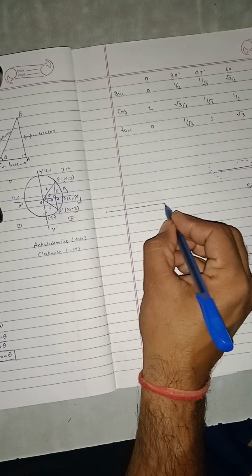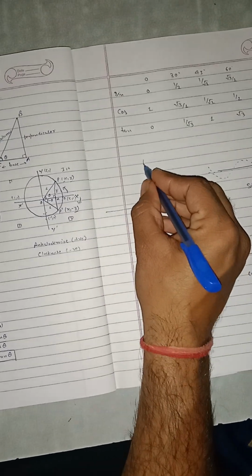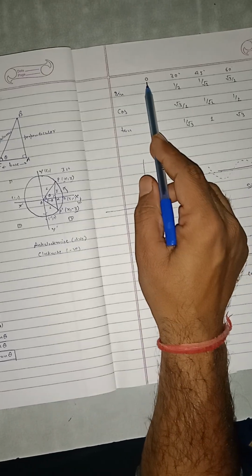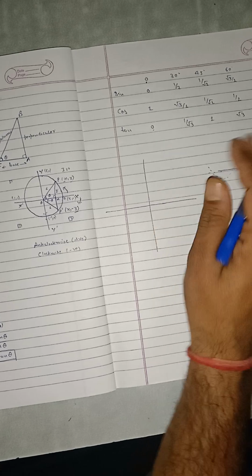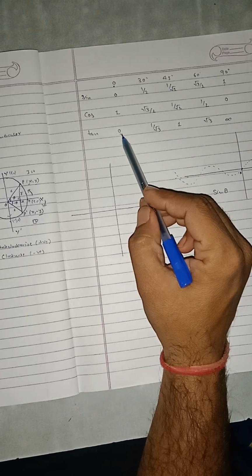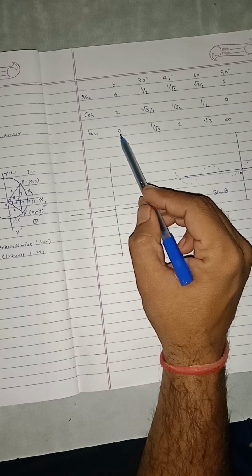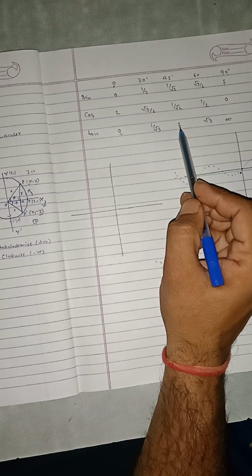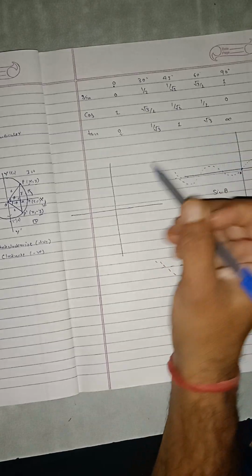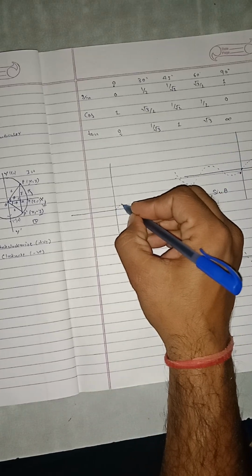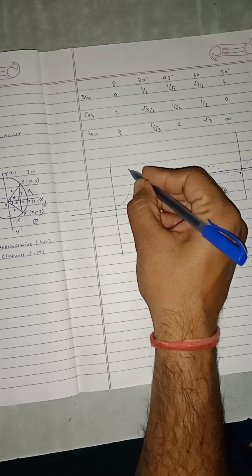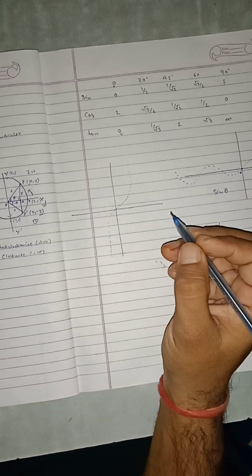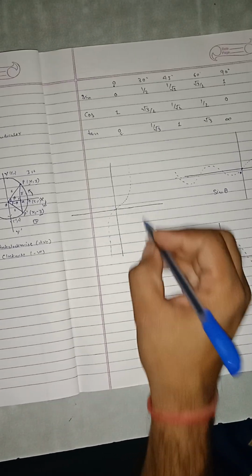Interesting graph of tan theta. Tan theta can also be drawn over here. We see that tan 0 is 0, and as we move on further we see that the values are increasing. It reaches 1 at 45 degree, then further increases and goes up to infinity. So the graph is somewhat like this. This is the graph of tan theta.